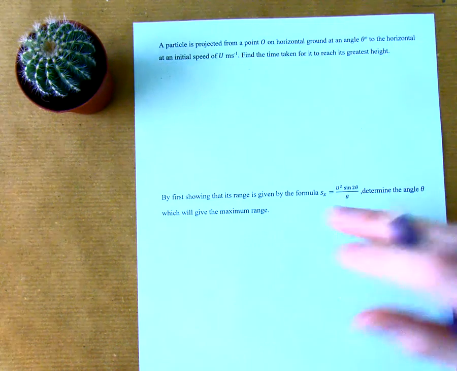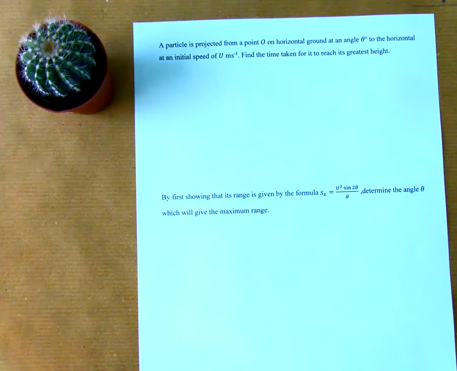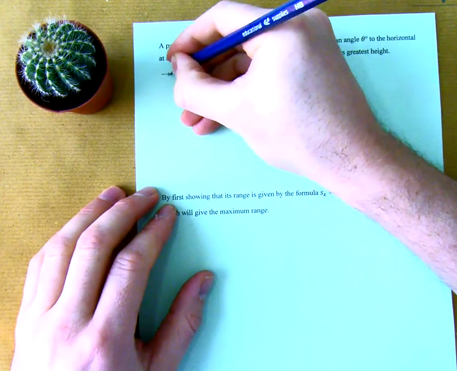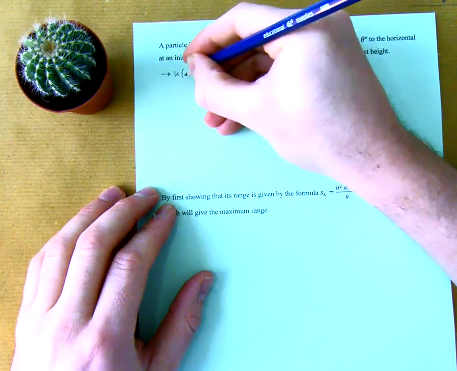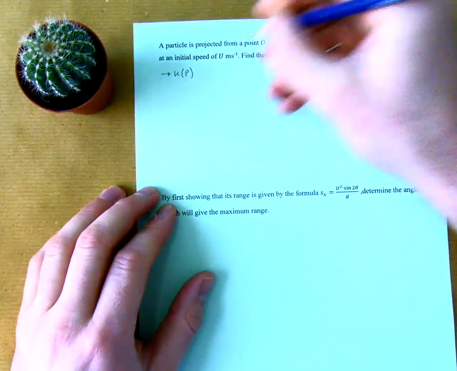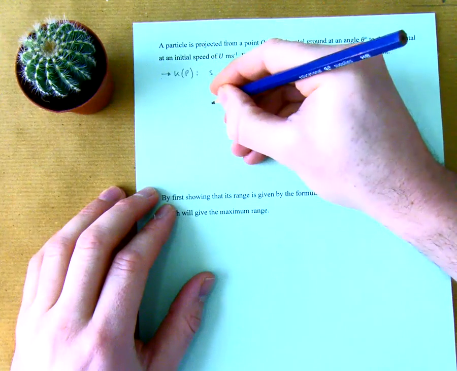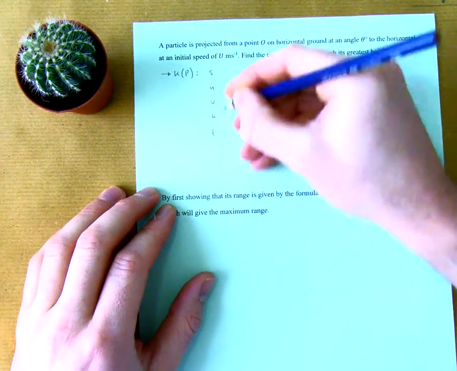We also need to find something here, and in the next example we need to find something else. That is something that you need to be able to derive in the exam. So let's have a look at how it's done. We're just going to look at the horizontal motion of the projectile first of all. S, U, V, A and T.